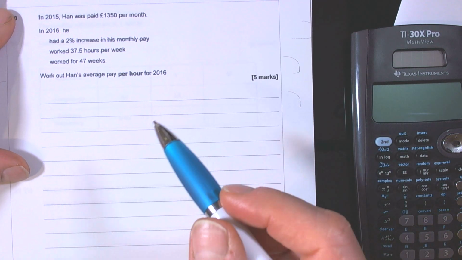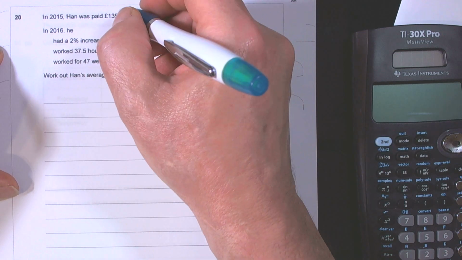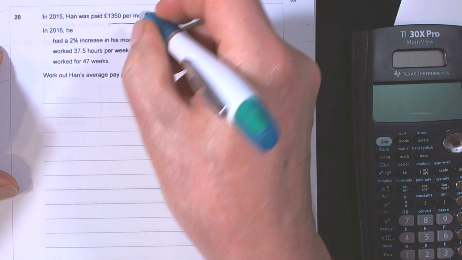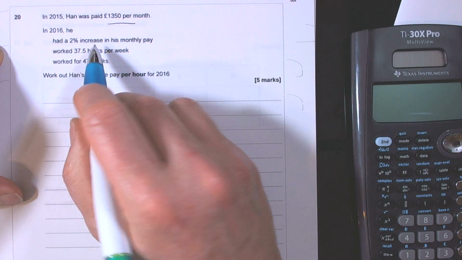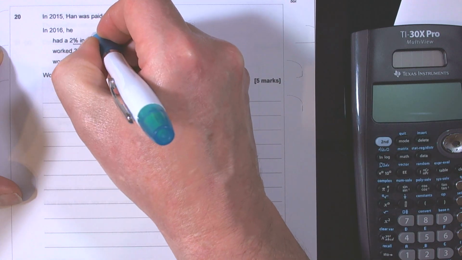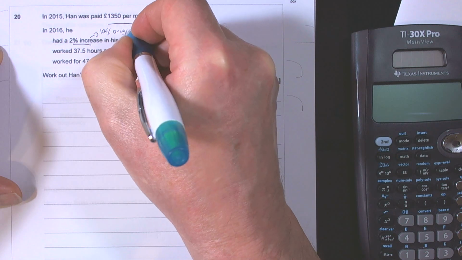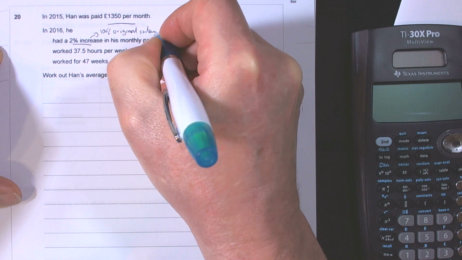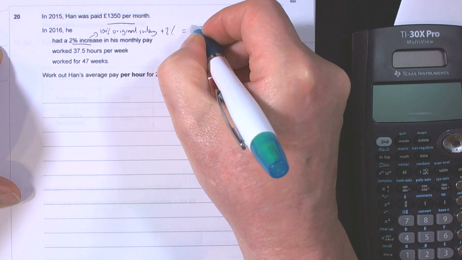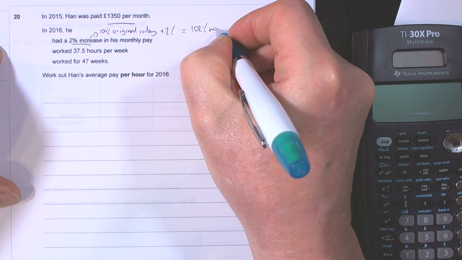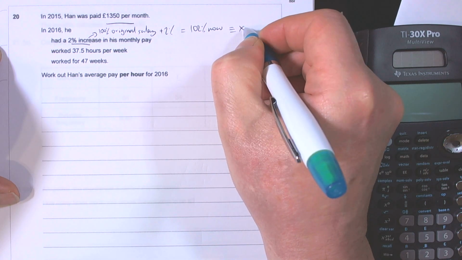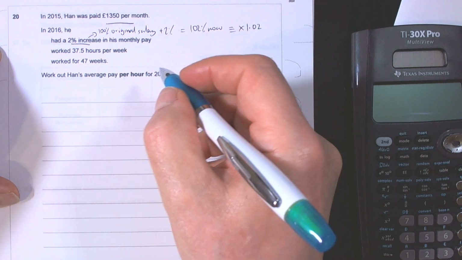Okay, so in 2015, per month, okay, so 2% increase, so 100% original salary plus 2%, that gives us 102% now, which is equivalent to multiplying by 1.02.